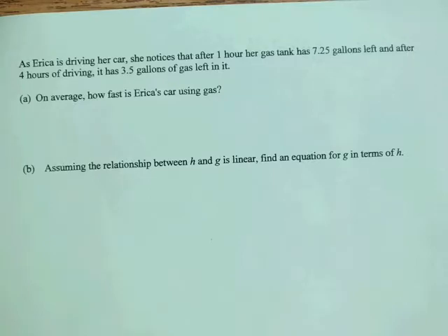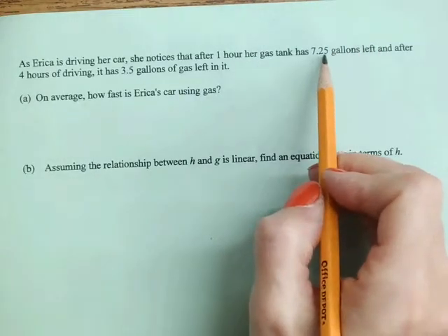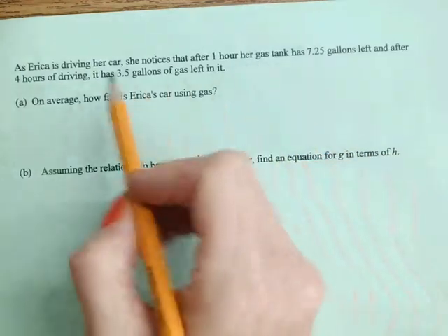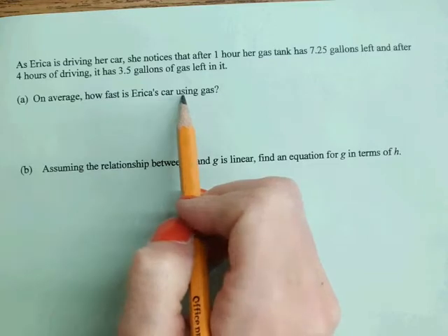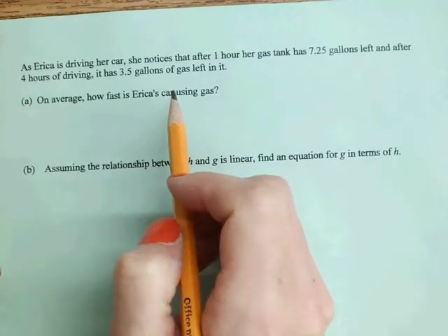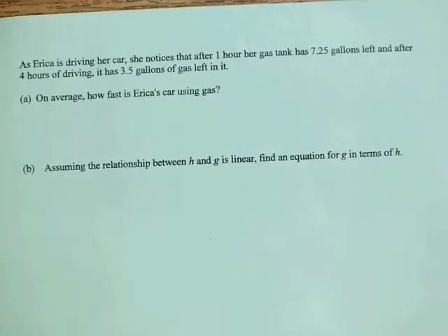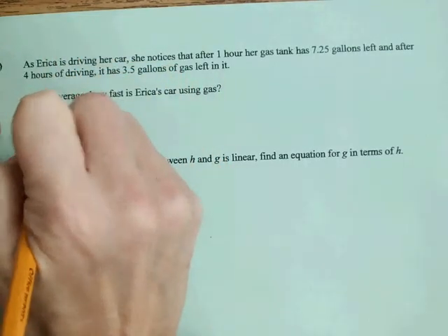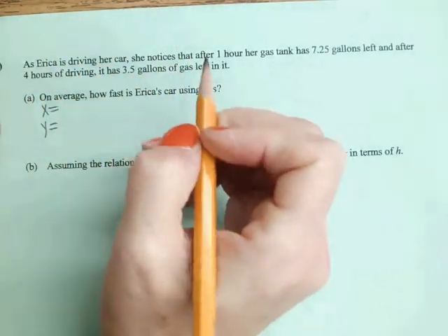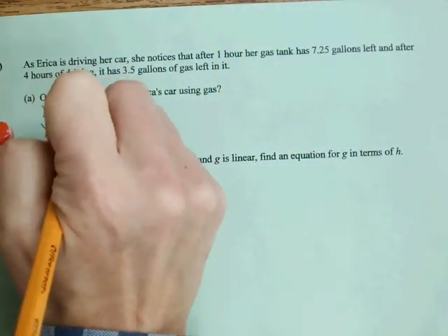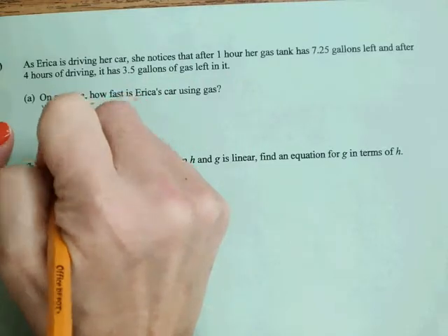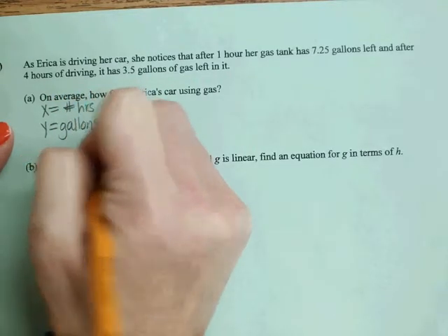As Erica is driving her car, she notices that after 1 hour, her gas tank has 7.25 gallons left, and after 4 hours of driving, it has 3.5 gallons of gas left in it. On average, how fast is Erica's car using gas? So real quick, I'm going to be labeling the variables. I'm going to label what x equals, what y equals. X is whenever there's time involved. So it's my number of hours, so y has to be my total gallons.